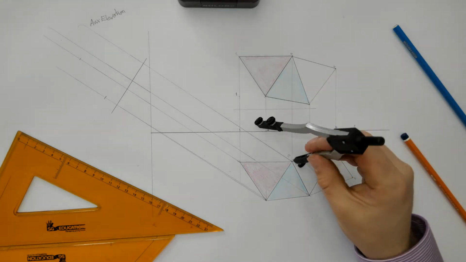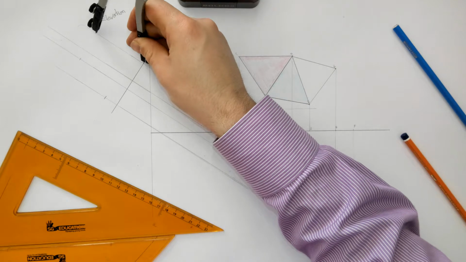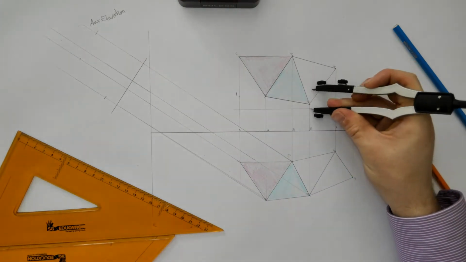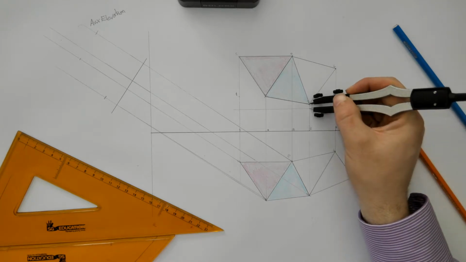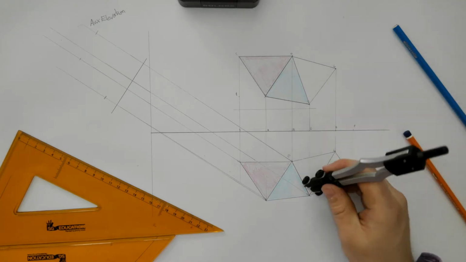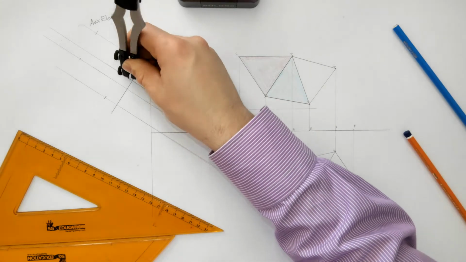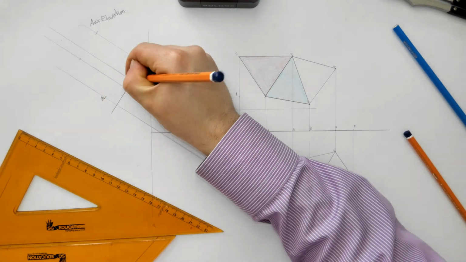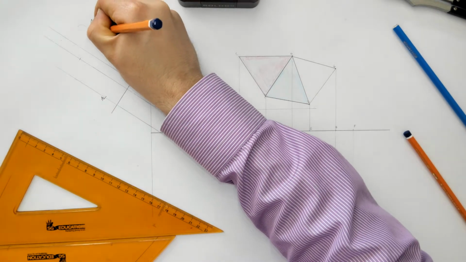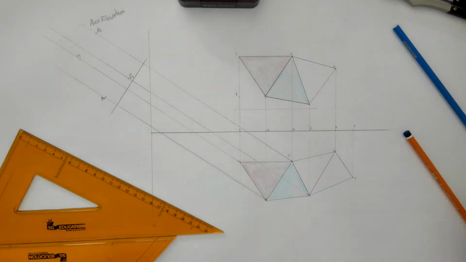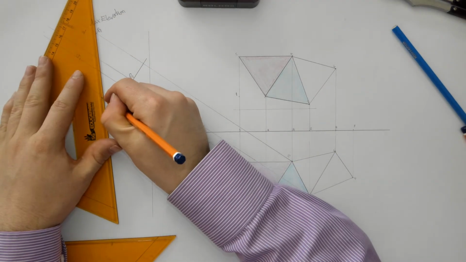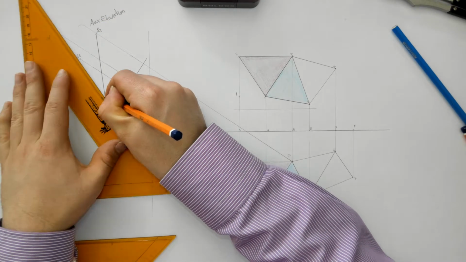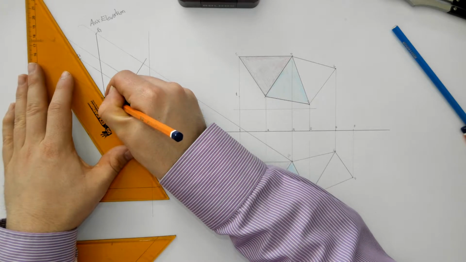B is going to be the same height. I want to find B, and now I just have to do D. So compass on the datum line, bring your nib to D. And then we can label them: A1, D1, B1, C1. Now if 2 points join in one view, they join in every single view. So A1 is joined to B1, A1 to C1.